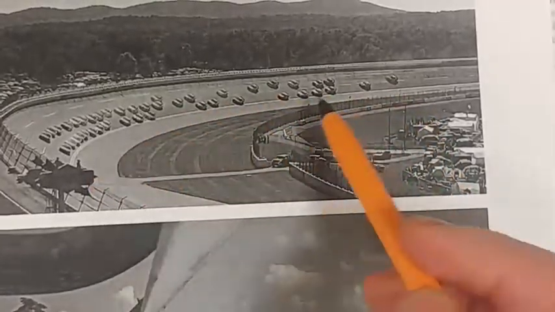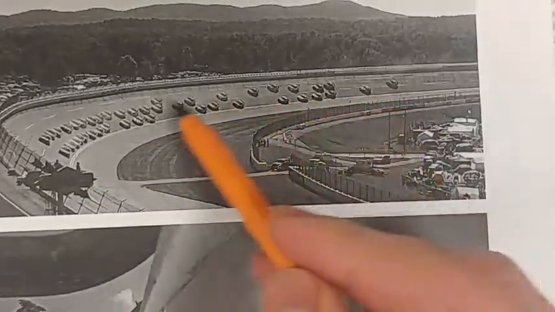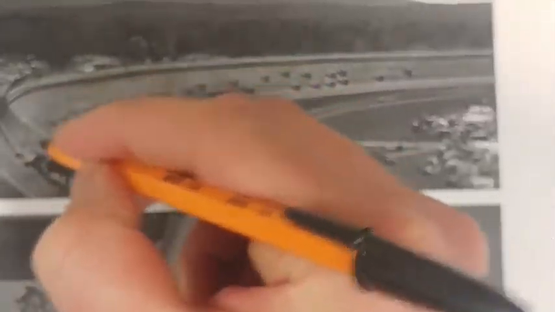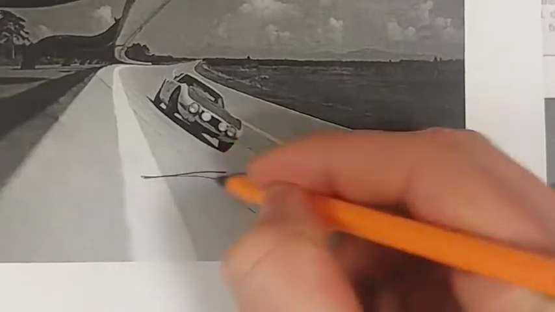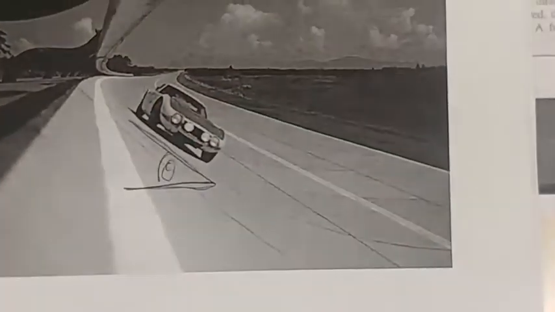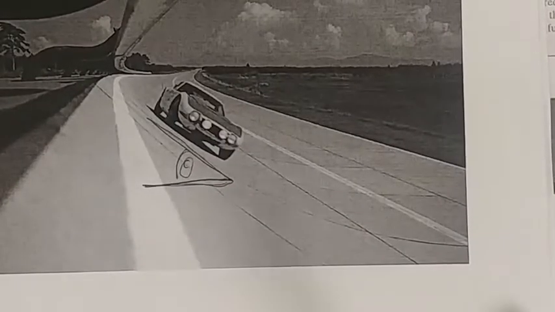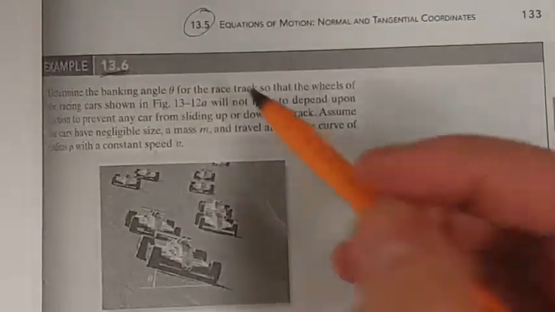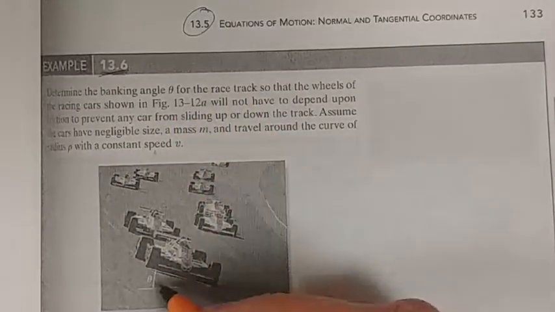Here's some more examples. Here's a bunch of cars going again on a circular track, but can you see that there's this angle? They're riding at an angle. Here's a nice close-up of a car that's on a circular track going at some angle theta. So what is that, and why is it banked? Why is there a banking angle?